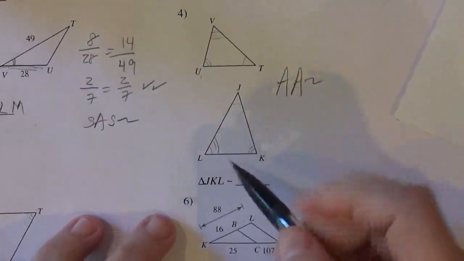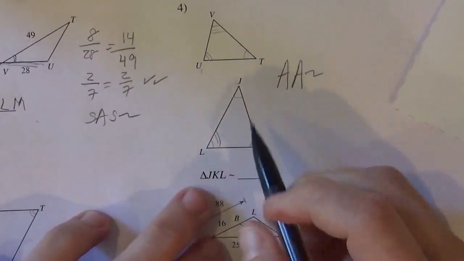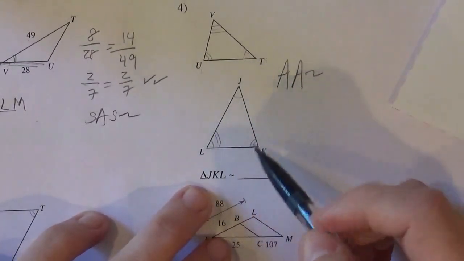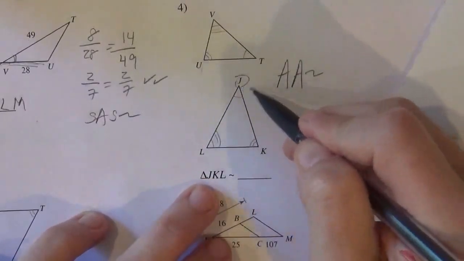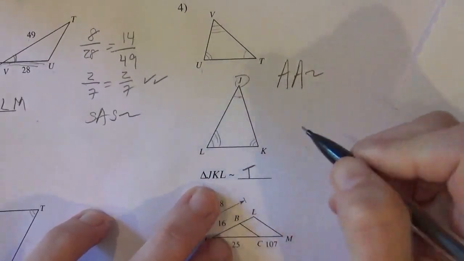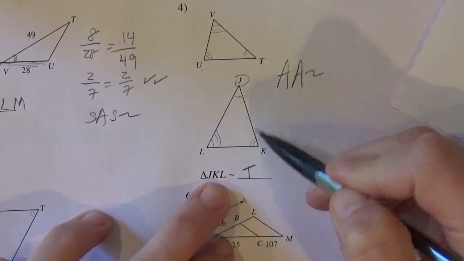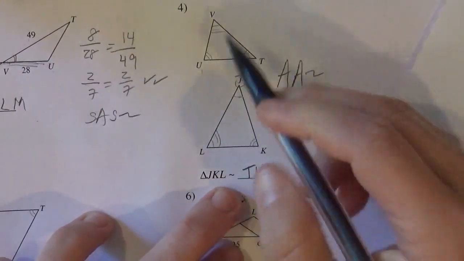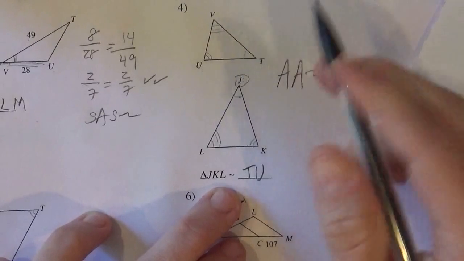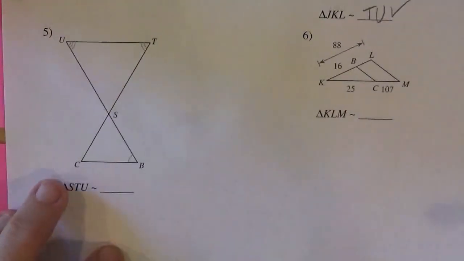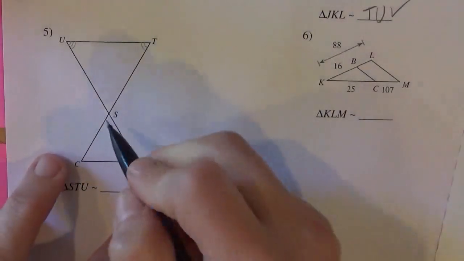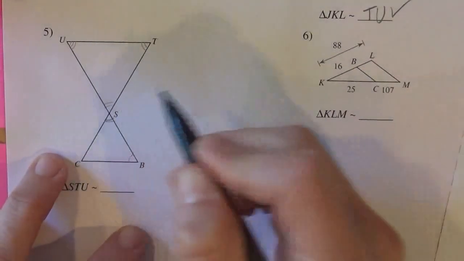And then you just make your similarity statement. So J is like, let's see, scribbled all over this thing. J on this one is like T on that one. K on this one with the 2 dashes is like U on that one. And L with the 3 dashes is like V on that one. Check. Do it again.